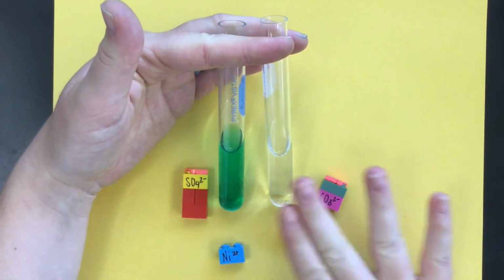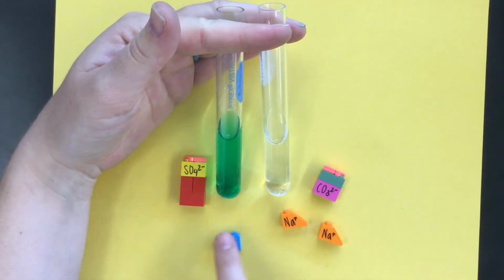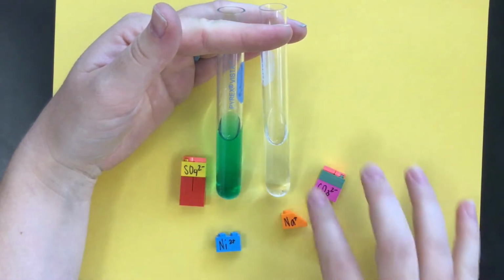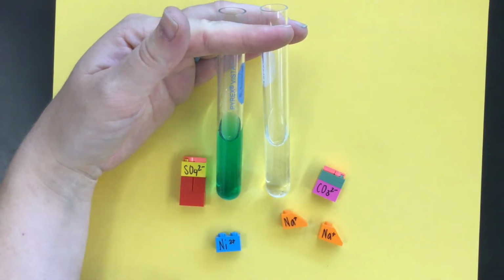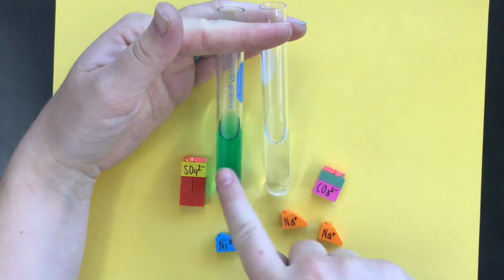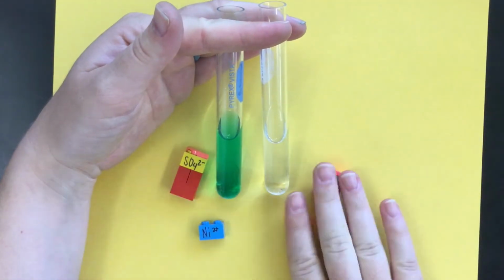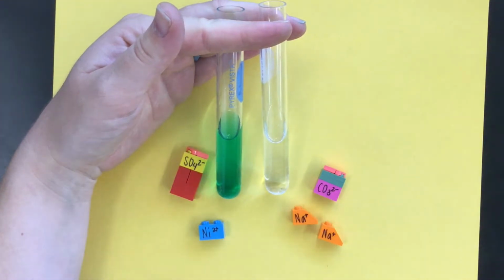They're all separate from each other. Because they're all separate from each other, that means that they can rearrange, because that's what a chemical reaction is, the rearranging of atoms or molecules into different substances. Right now they're separate, so they can't rearrange. But if I were to mix them together, there's the potential for these to rearrange into different bonds.